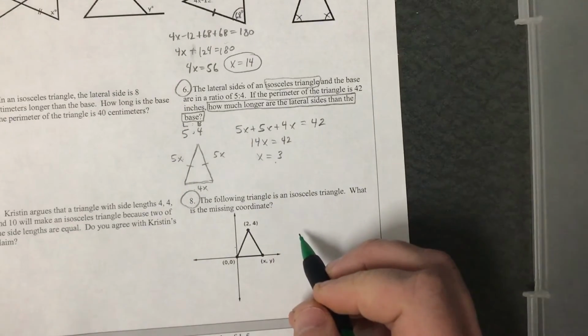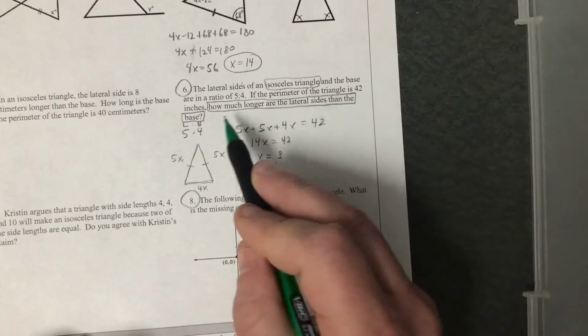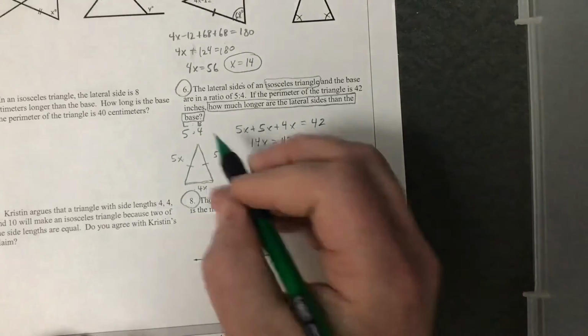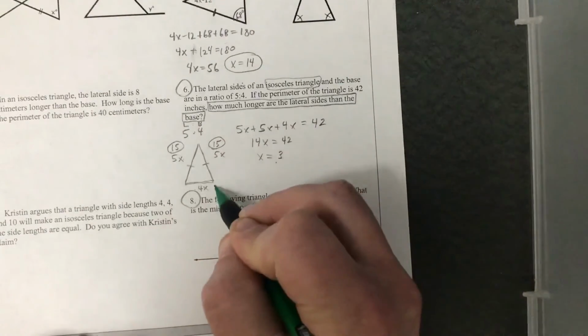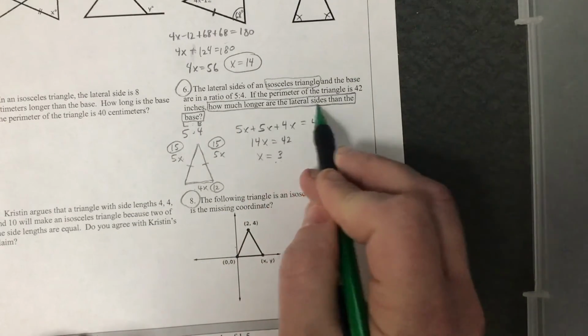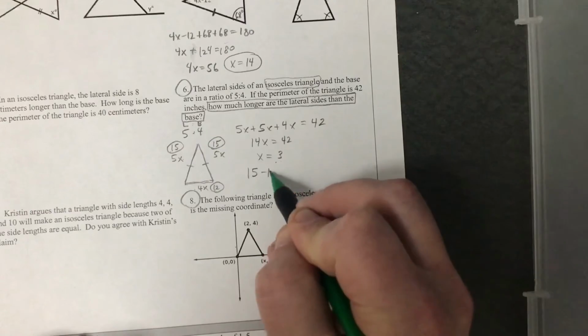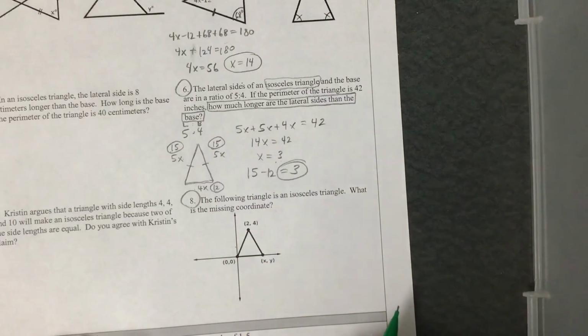Is that the answer to the question? No. It says, how much longer are the lateral sides than the base? So I'm going to plug these in. These sides are going to be 15 each, and this is going to be 12 each. So the question says, how much longer are the lateral sides than the base? 15 minus 12, coincidentally, is also 3 in this one.